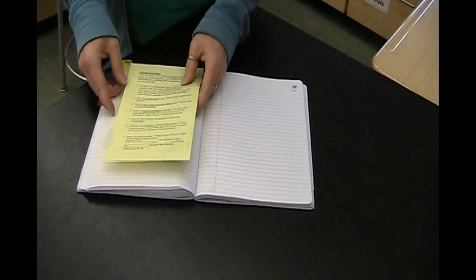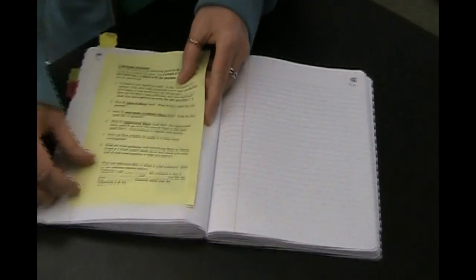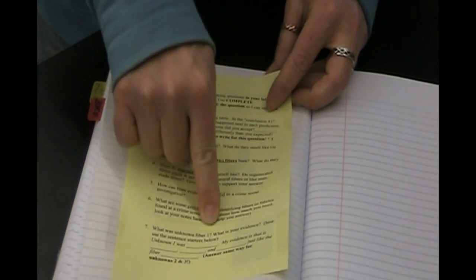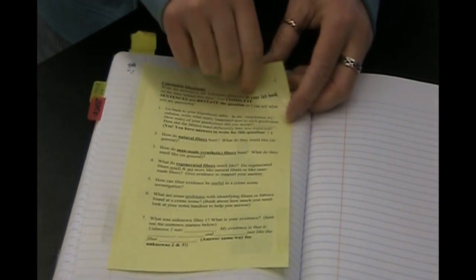Now turn to your next two facing pages. So that will be page 62 and 63 for me. And you're going to tape your conclusion questions on the left. And you can see that this is a 2-page paper, so you need to tape it like a door, and you're going to write all your answers back here. You're not going to write your answers in these tiny spaces. You will open the door and write your answers.